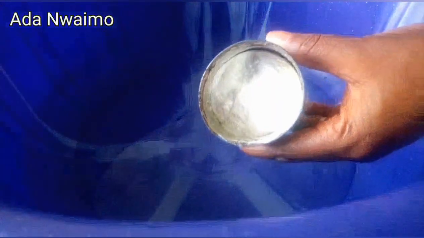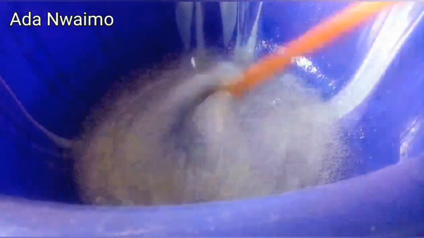The first step is to put 4 liters of water into an empty big bowl. Here is nitrosol, also known as thickener. I'll be dissolving it in water, so as I stir, it thickens. So it has thickened. Hope you guys are seeing it. So we'll be setting this aside.